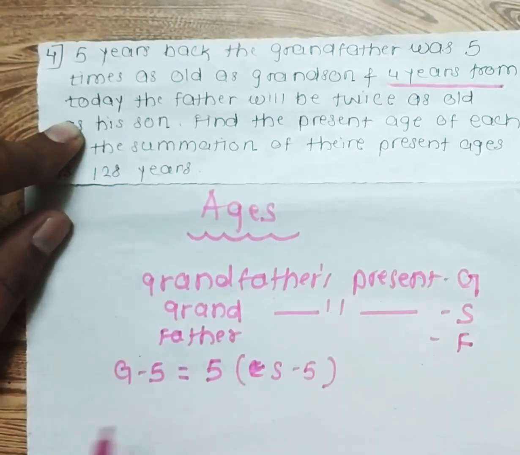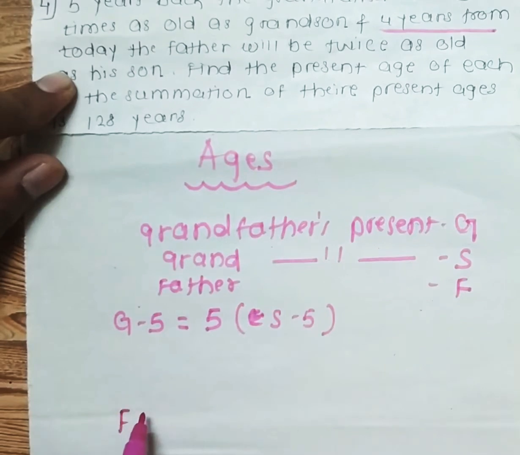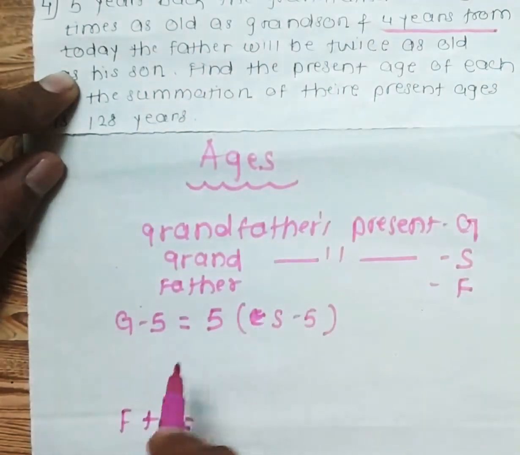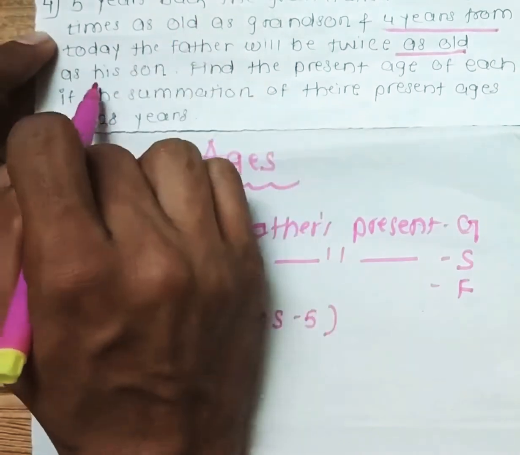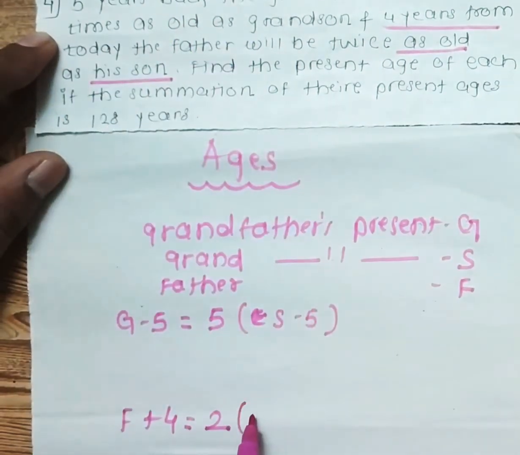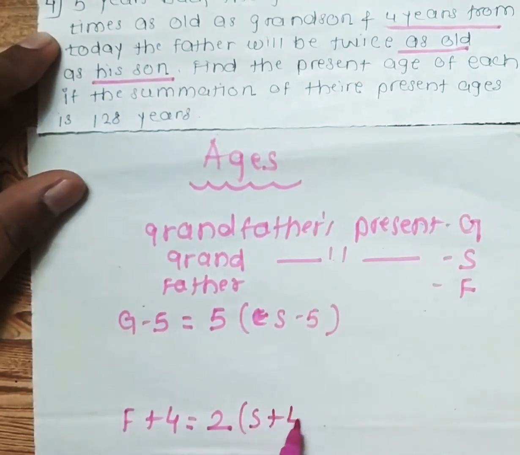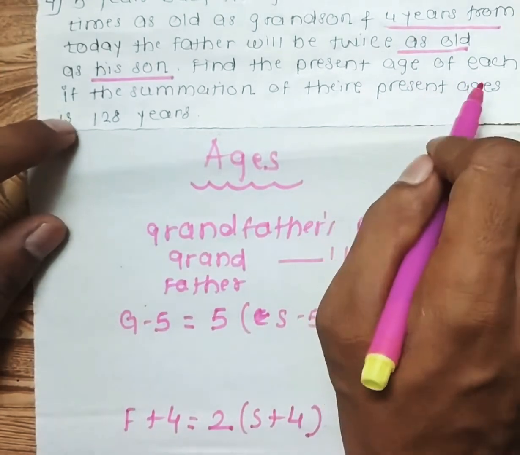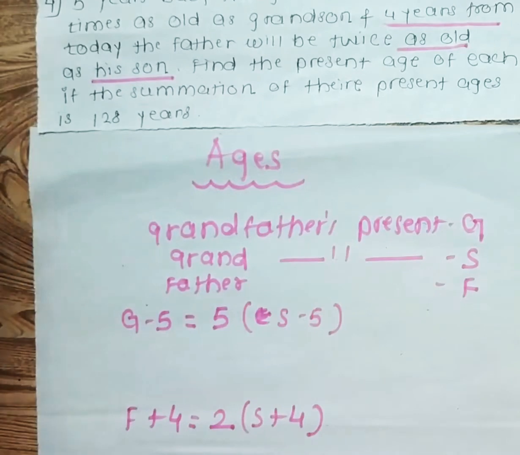If the present age of the father is F, then 4 years from today it should be F plus 4, which is equal to twice as old as his son. His son, 4 years from today, is S plus 4. Now, find the present ages.